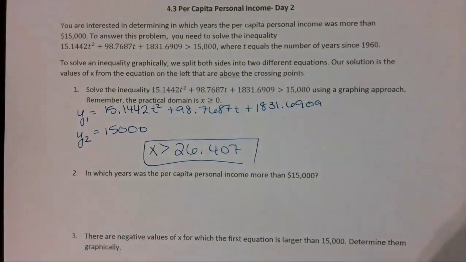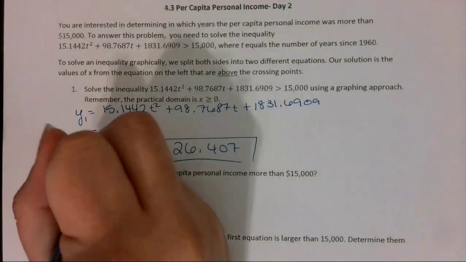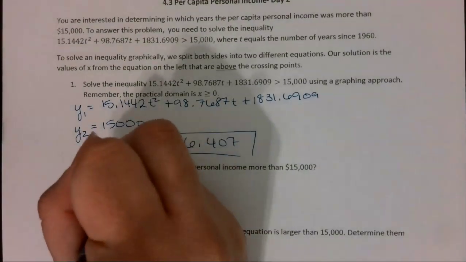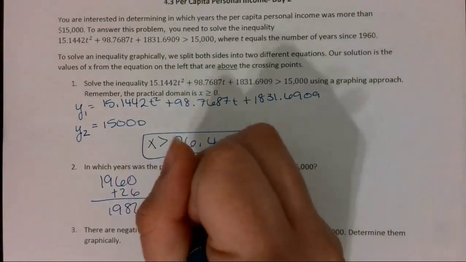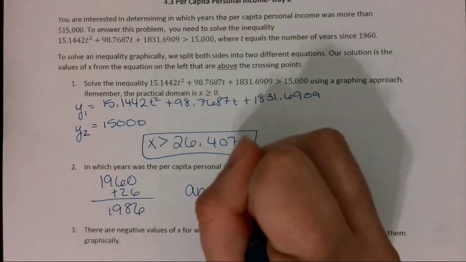So then it's asking what years was the per capita personal income more than 15,000. So I'm going to plug in just 26. So I have to do 1960 because remember that was the year we started, plus 26 gives me 1986. So any year after 1986.